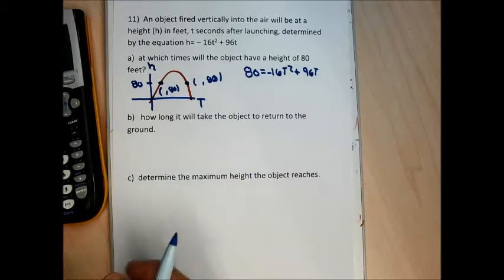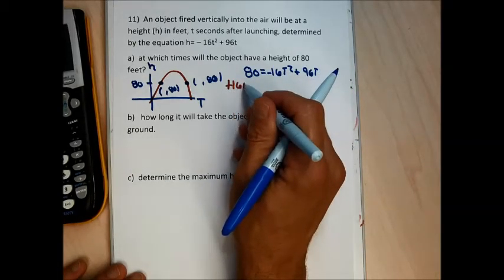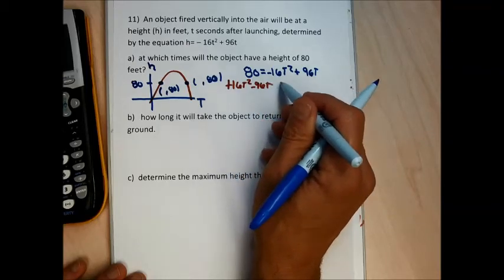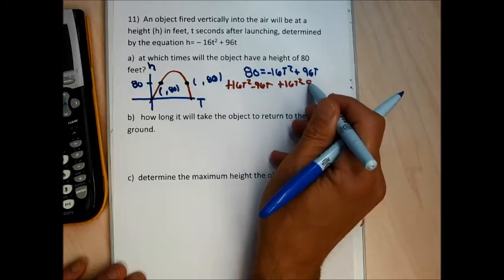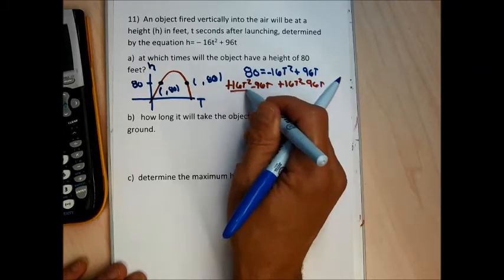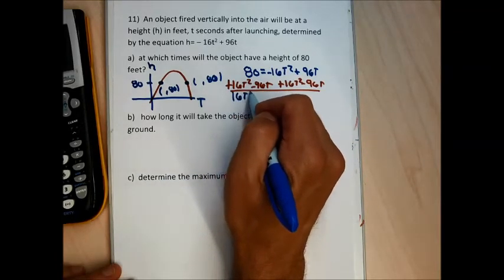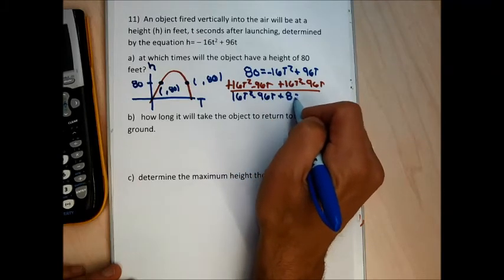To do this, I'm going to set this equal to 0, and I'm going to get more positives than negatives by adding 16t squared and minus 96t to both sides. The equation I need to solve is 16t squared minus 96t plus 80 equal to 0.